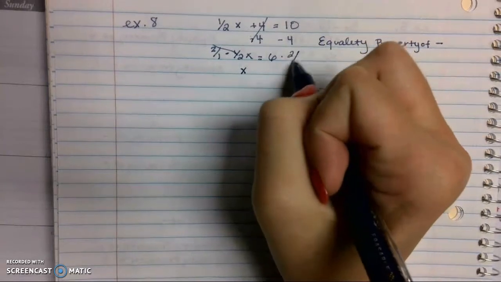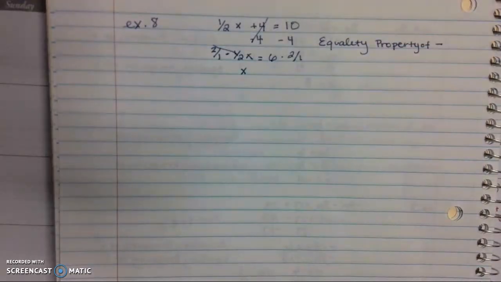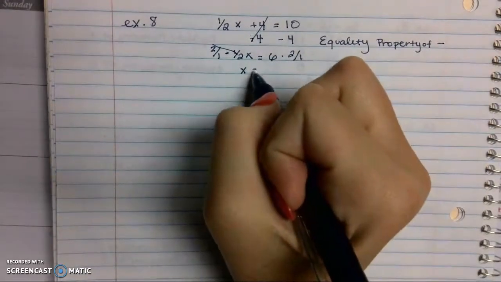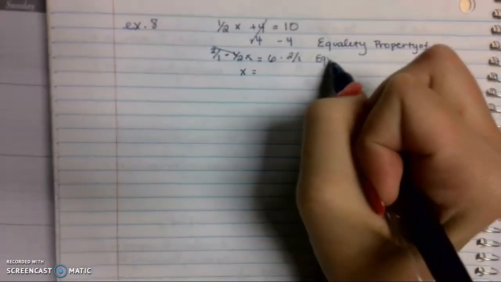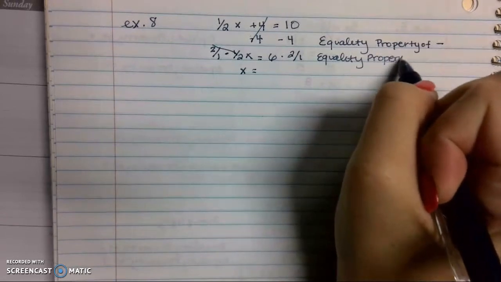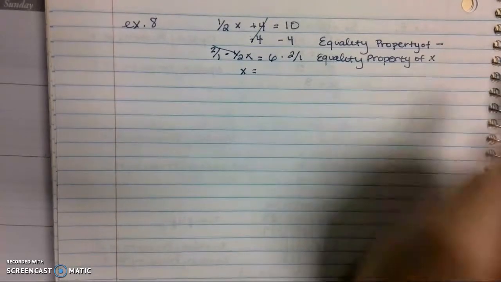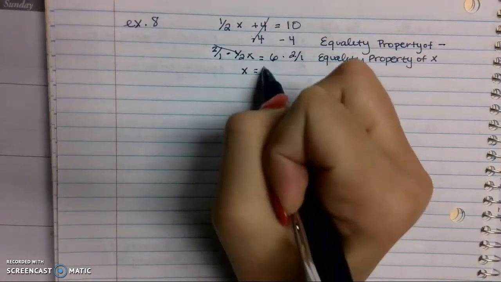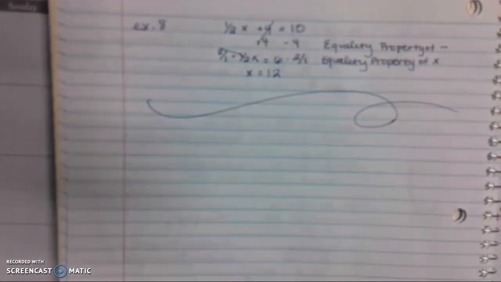So then we're going to multiply 2 over 1 on the other side. Checking out my time, I got to speed through this to finish here. So again, we use the equality property of multiplication. And then 6 times 2 is 12. And that's it.